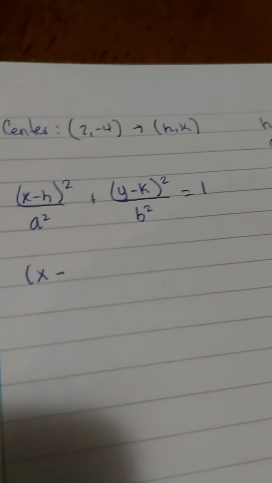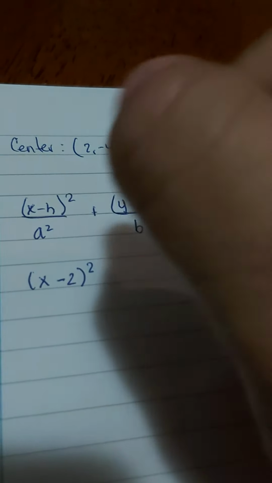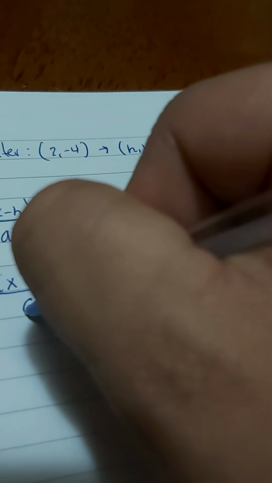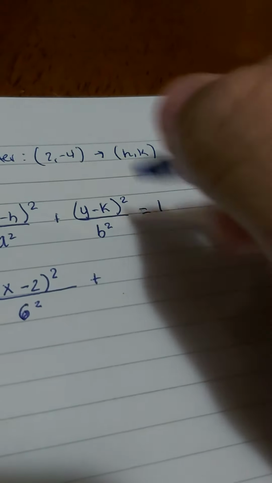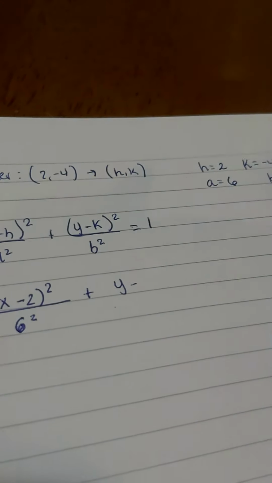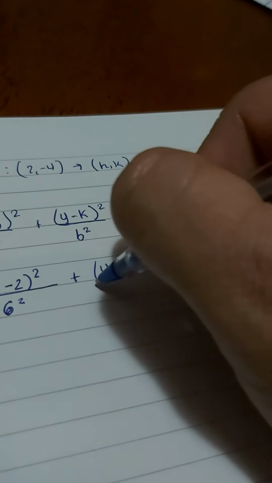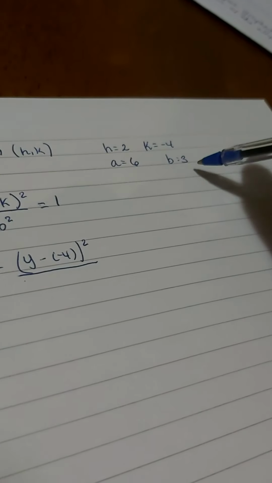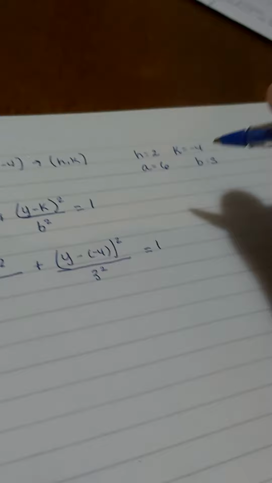So that is x minus h, h was equal to 2: (x minus 2) squared over a squared, that is 6 squared, plus (y minus k), the value of k is -4, squared over b squared, that is 3 squared, equals 1.